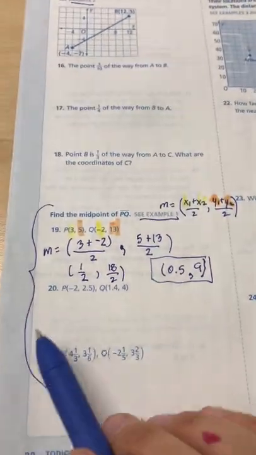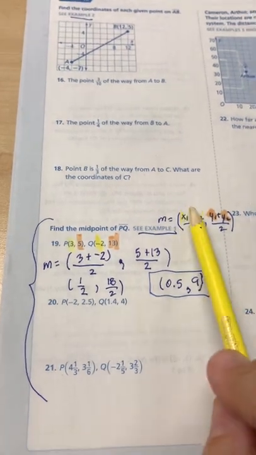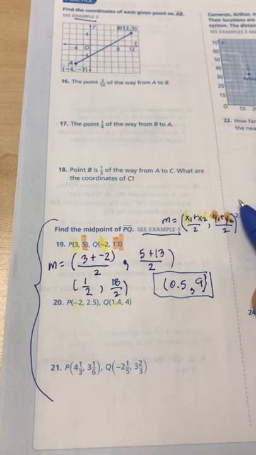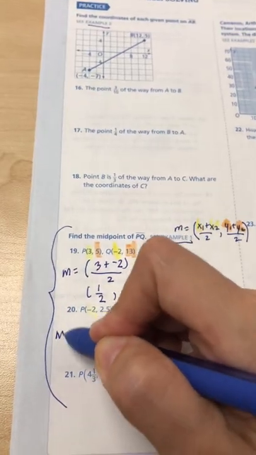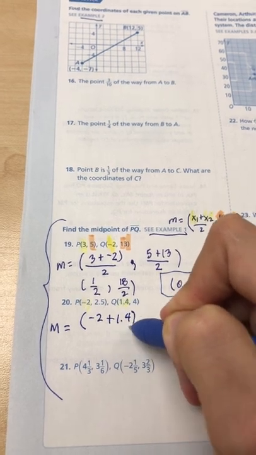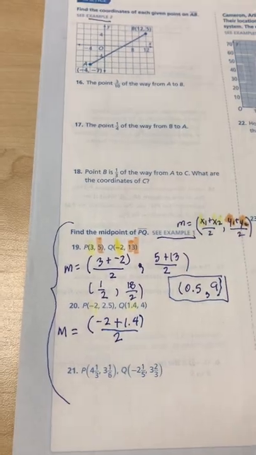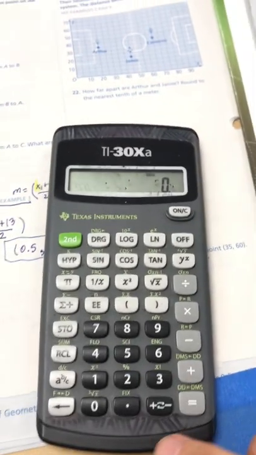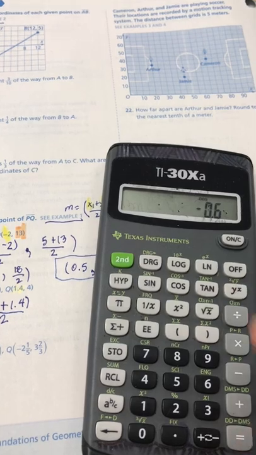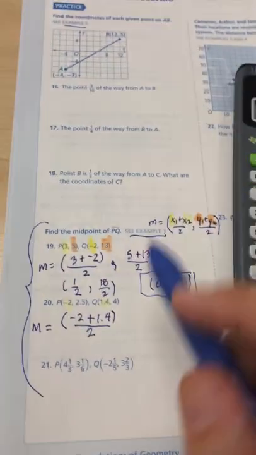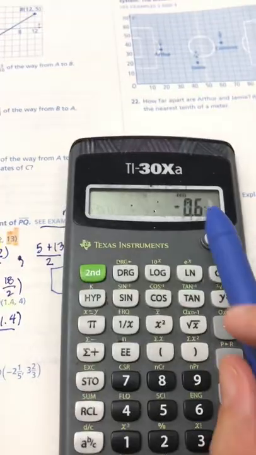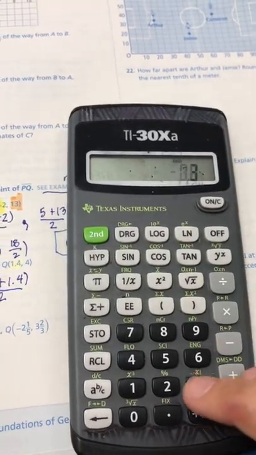Next one. I got my two x values, so I'm going to add the two x values. So I got a -2 and a +1.4. So the midpoint would be -2 plus a +1.4, and then I'm going to divide by 2. Okay, so a -2 plus a +1.4 is a -0.6. But I'm going to divide that by 2.